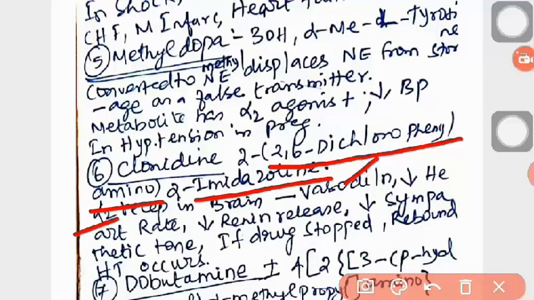and it produces vasodilation and decreases heart rate and decreases renin release. If it decreases renin release, then it decreases the blood pressure. It decreases the sympathetic tone. If the drug is stopped, rebound hypertension occurs because it suppresses for some time as long as the drug is present. If the drug is removed from the body, then it will give hypertension, that means the tension gets increased.